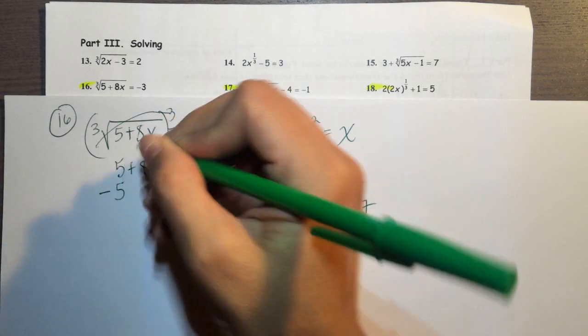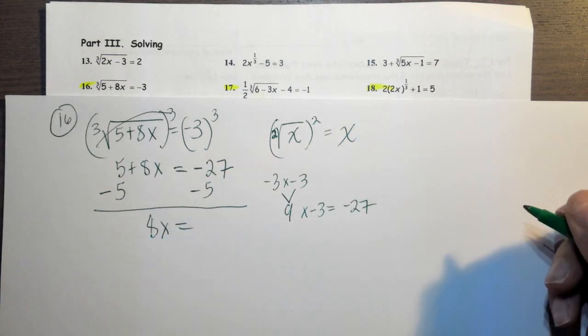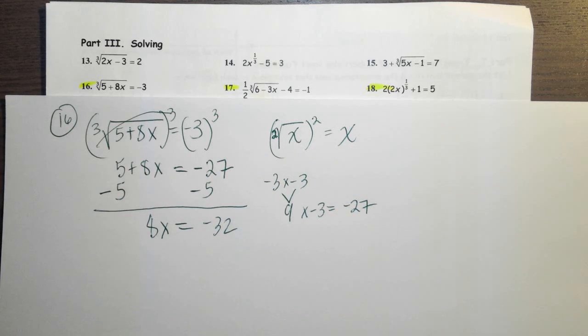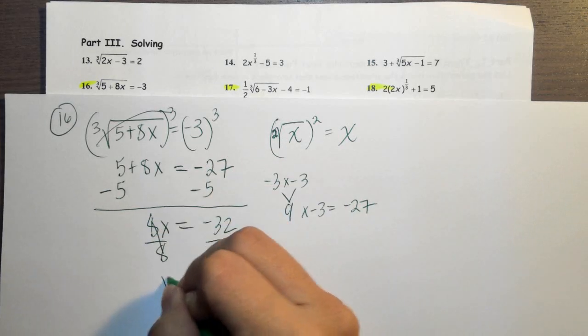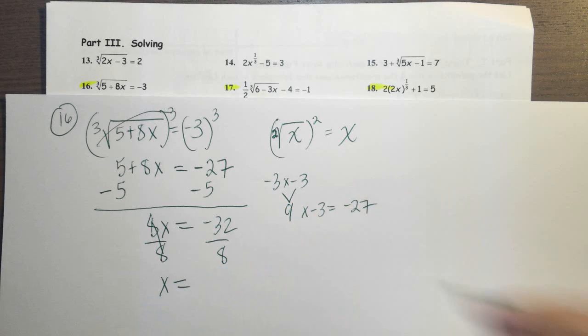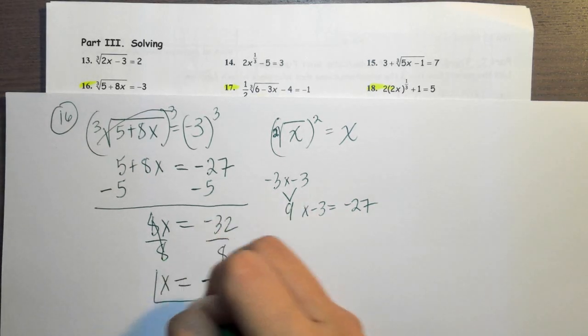So solve for x, subtract 5 from both sides. I get 8x equals negative 32. And then divide both sides by 8. So x equals negative 4. And then that is my answer.